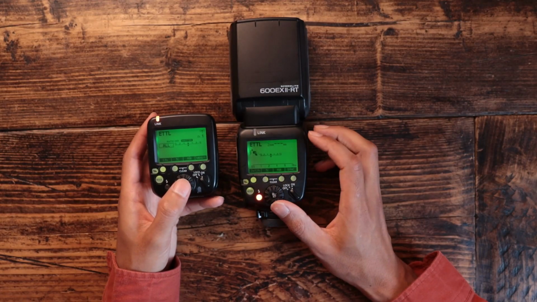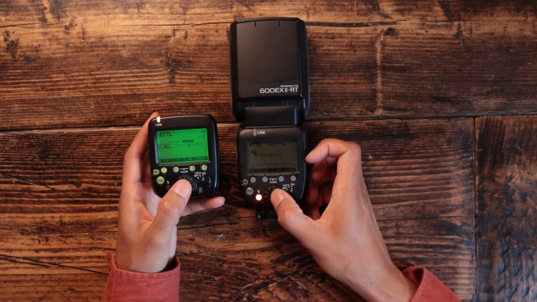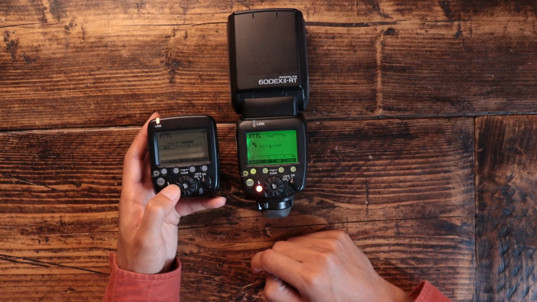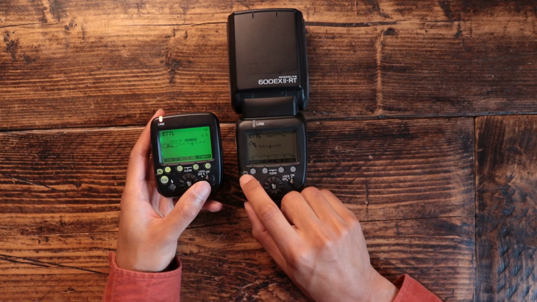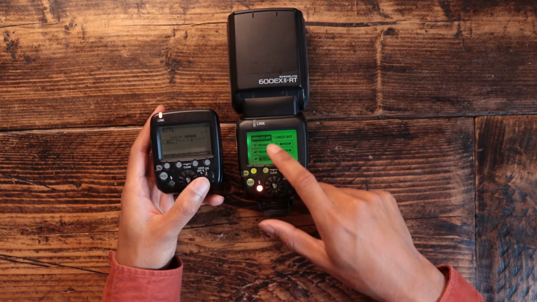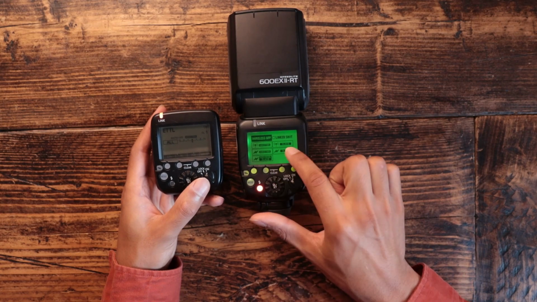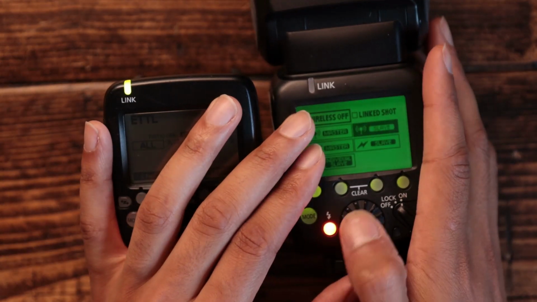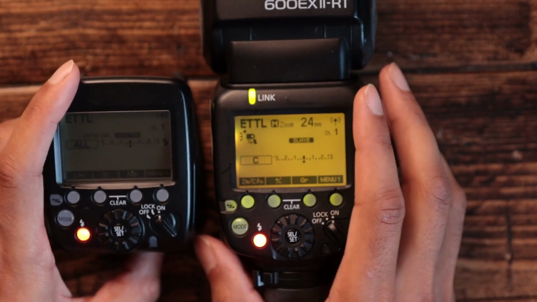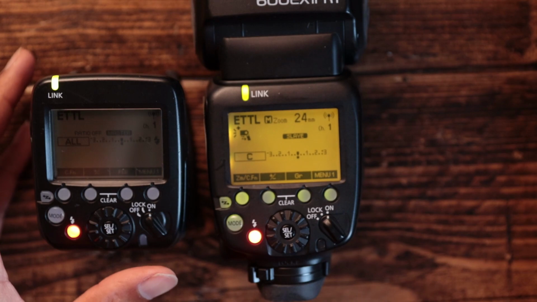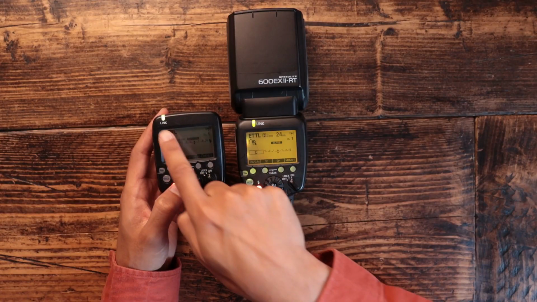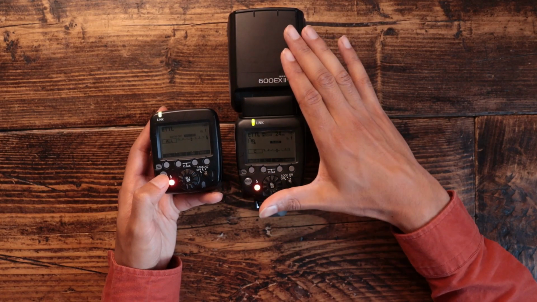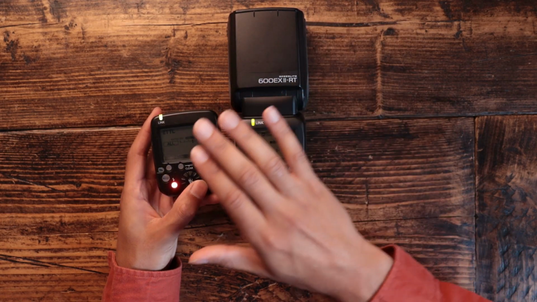When you turn the flashes on, you'll be met with these screens. They're both in ETTL and they're not paired. You can see the link lights are not matching. So to link them on the flash gun, I'll press the link button on the left hand side and it brings up this menu. And we've got radio options and optical options down the bottom. What I want to do is go over to radio there, and you can see already that they are paired, that both lights have gone green.